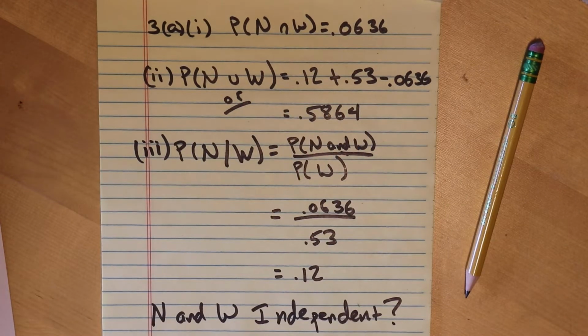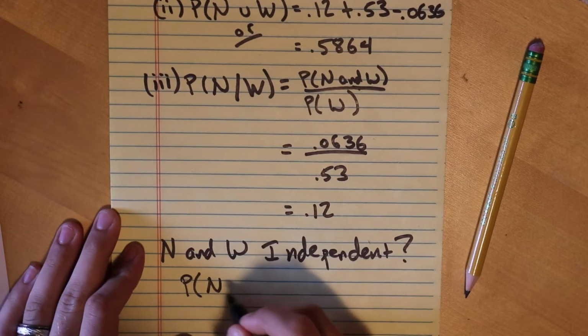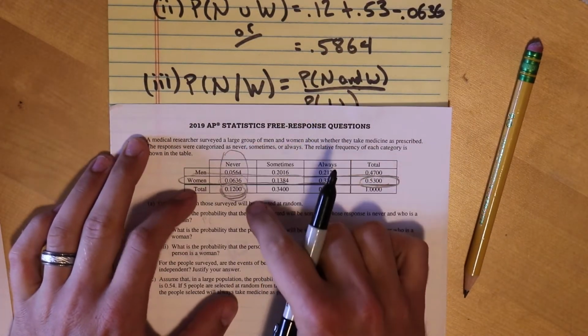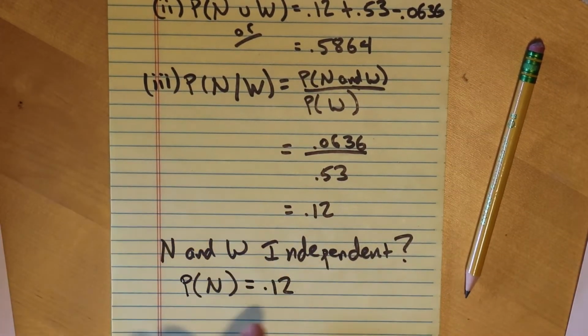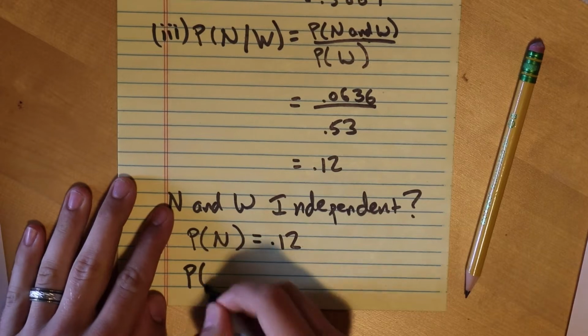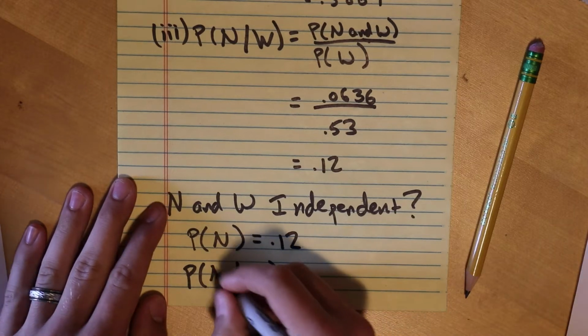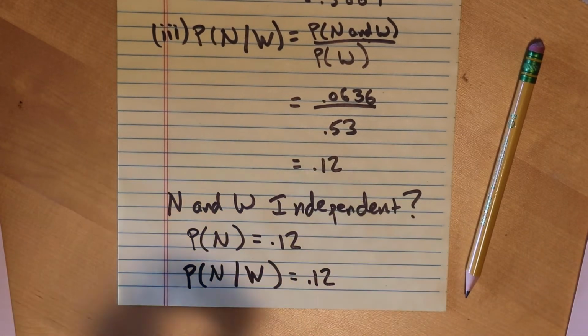Are they independent? Does knowing one of the events influence the probability of the next event occurring? Well, what's the probability that I just choose somebody from this survey and they never take their prescription? If I consult my two-way table here, the probability that I choose somebody who never takes their prescription in general is 12%. Let's say that then I know the person's a woman. Now what's the probability that they never take their prescription? Well, we actually just did this calculation and it is also 12%.